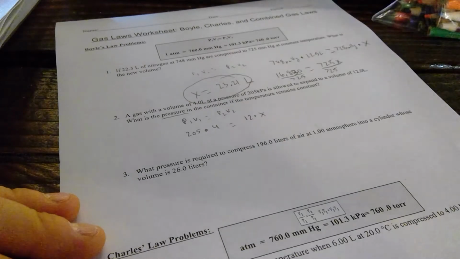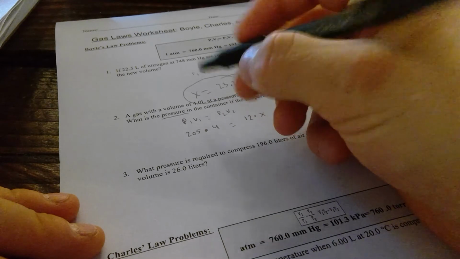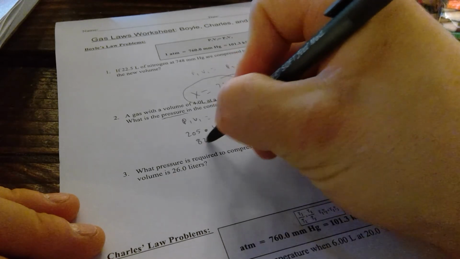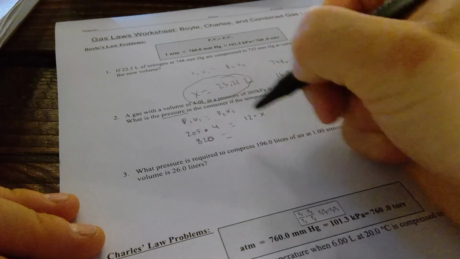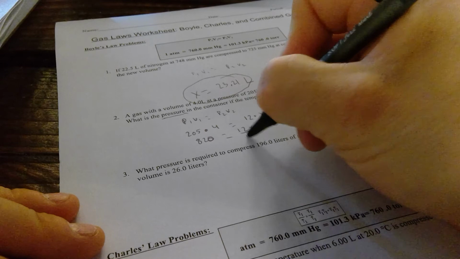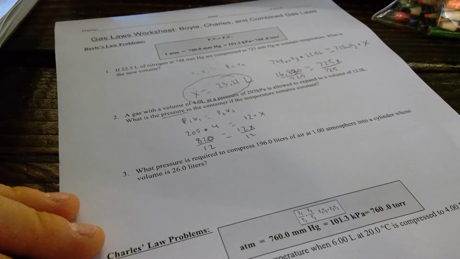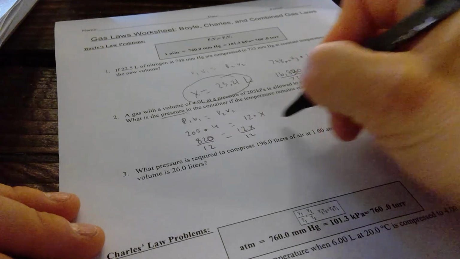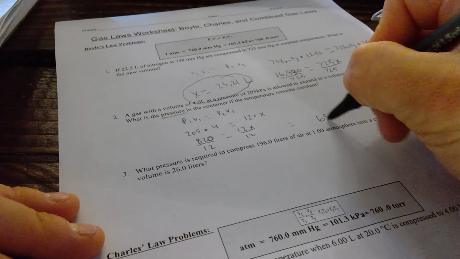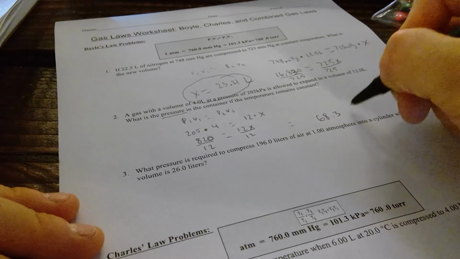Now let's go ahead and solve for this real quick. All right, 205 times 4, let's see if I can do that in my head. 820 is equal to 12x. So 820 divided by 12, that I can't do in my head. Let's pull out the old calculator. All right, 820 divided by 12 is equal to 68.3, and that is going to be kPa.